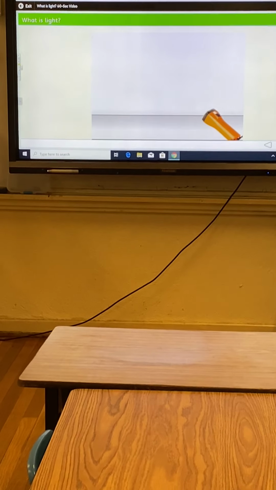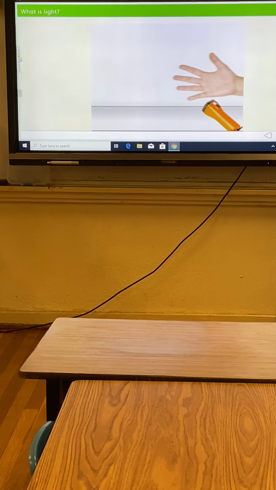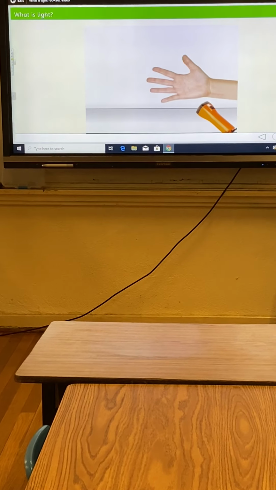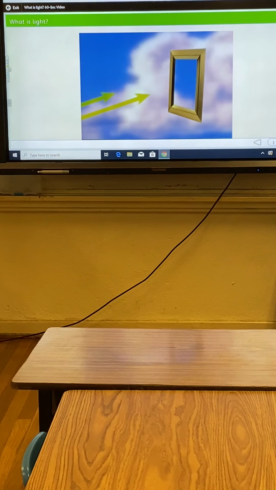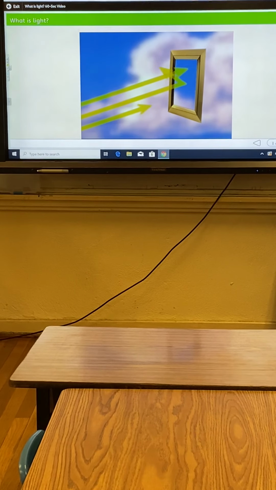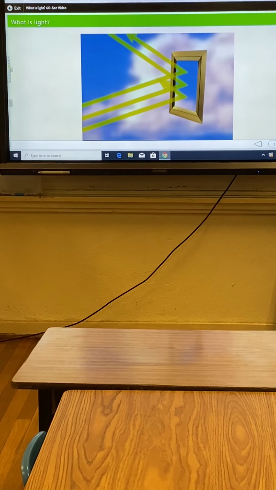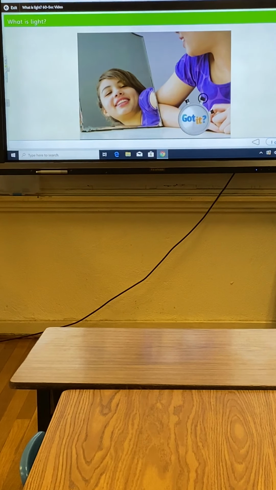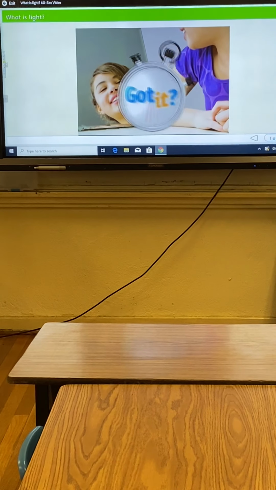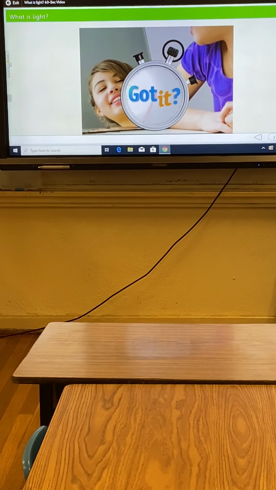A shadow forms when something blocks the light. If you put your hand in front of a flashlight, you are blocking the light. A shadow appears on the wall. Light travels in a straight line. But when light hits an object that is smooth and shiny, like this mirror, it bounces off. And that is why you can see yourself in a mirror. Got it? Sure you do.